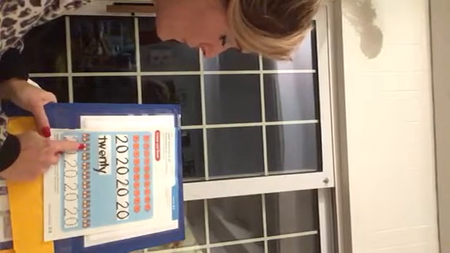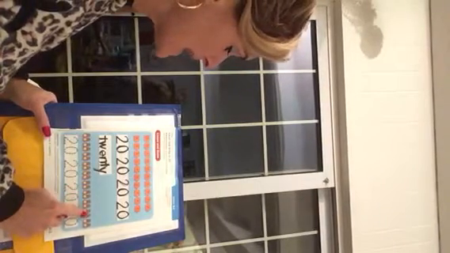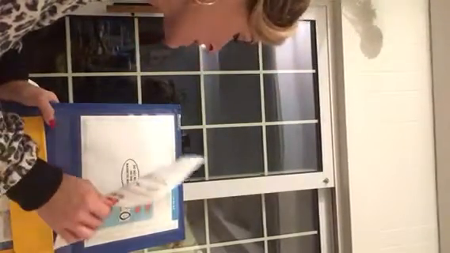Let's count these pairs of shoes by 2s and see if we can get 20. Here we go. 2, 4, 6, 8, 10, 12, 14, 16, 18, 20. We did it again. You could practice writing on your paper or on a whiteboard some more 20s. That would be good.